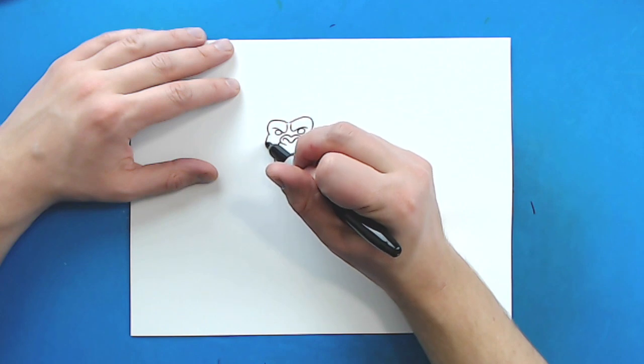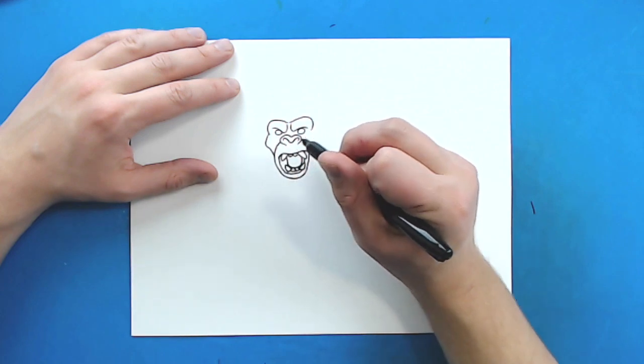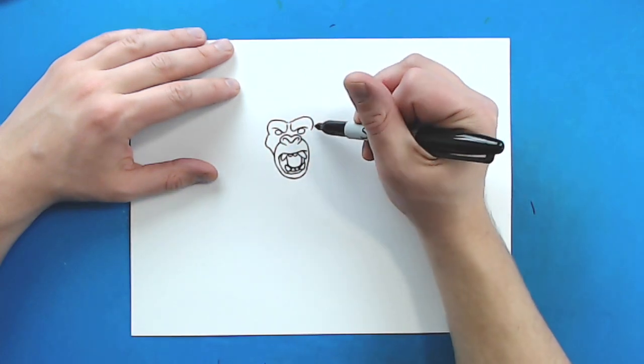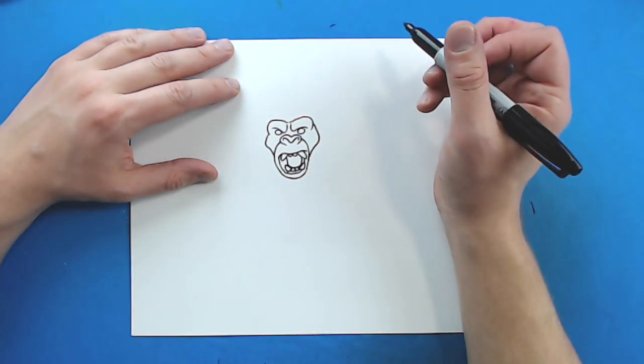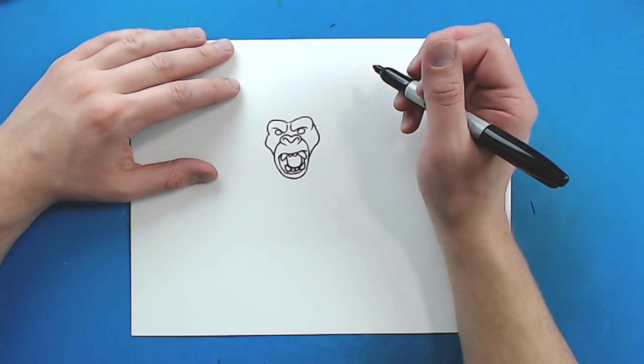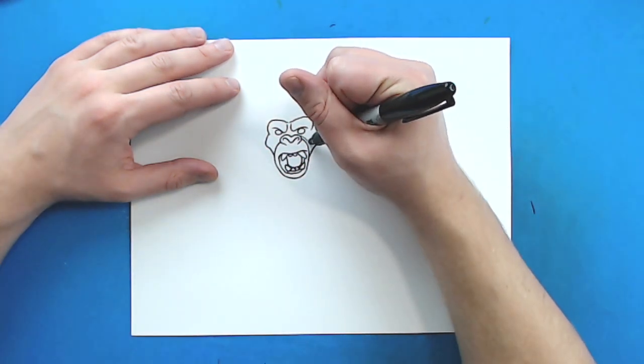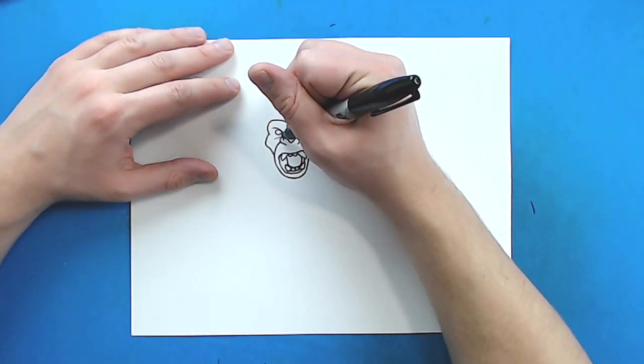Then right here, I'm going to make a line that just kind of goes down, and then it's going to run right to the face. And then this side's going to be a little bit bigger, and then it's going to go right down here. Then I'm going to add some little kind of curved lines on here.